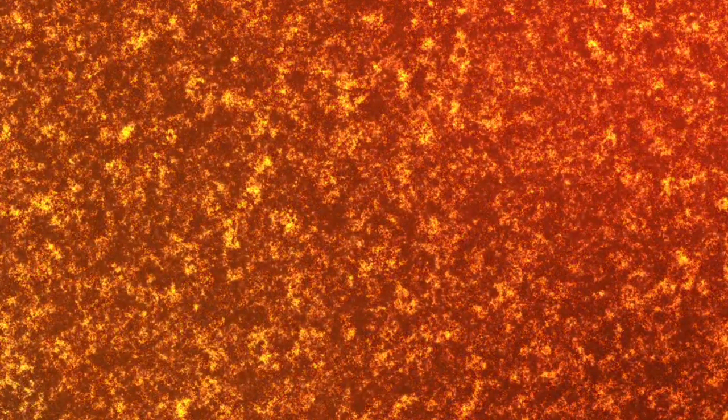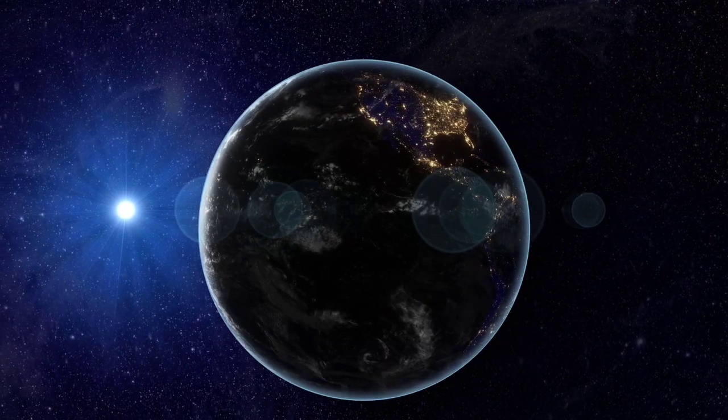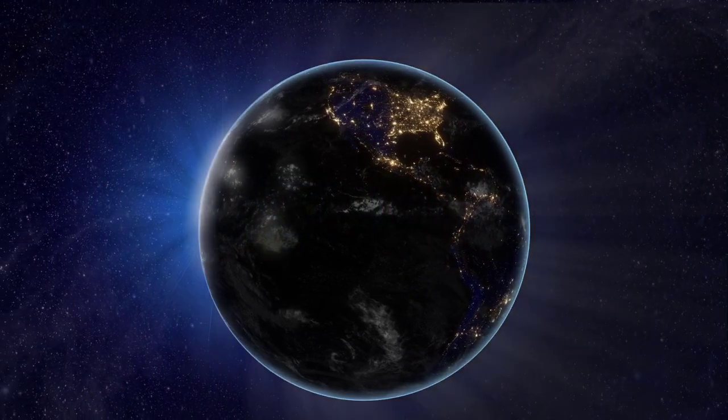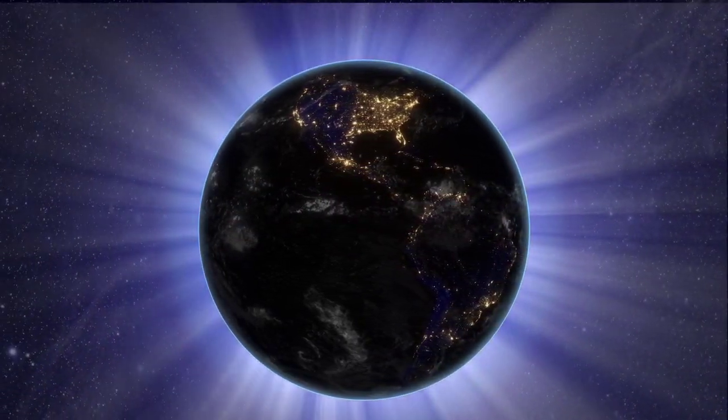It is important to note that larger stars are more likely to become neutron stars or black holes, because they have more mass, generate more energy, and are subject to more gravitational influences.